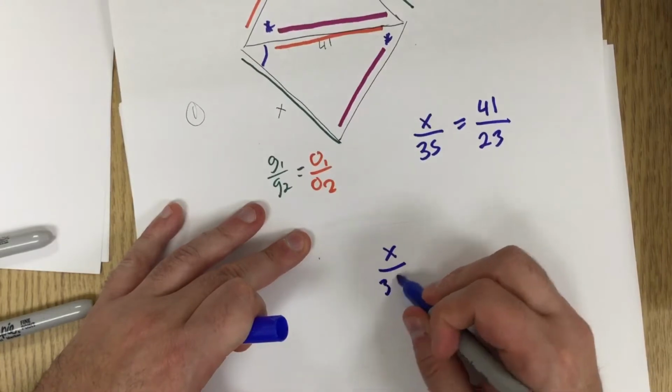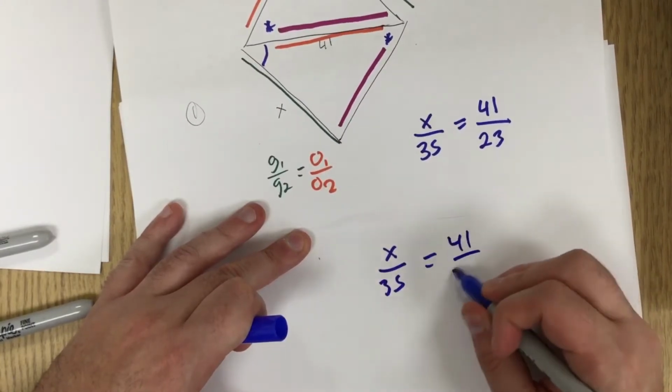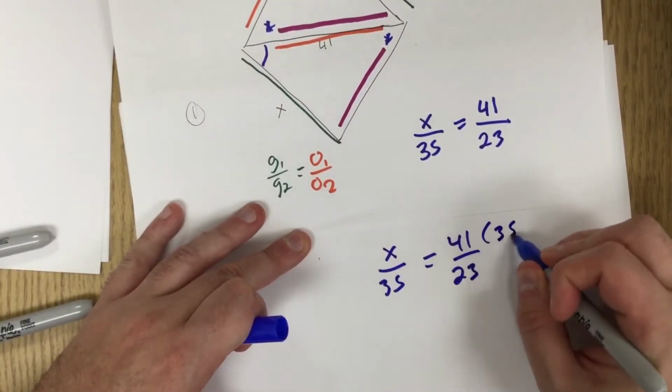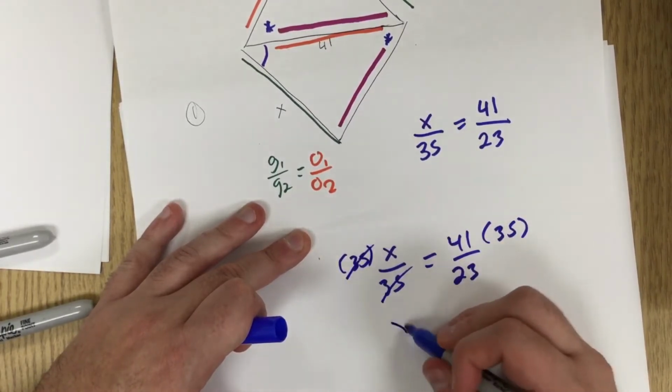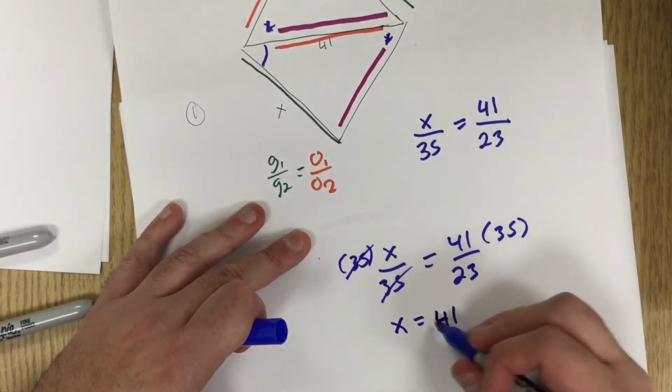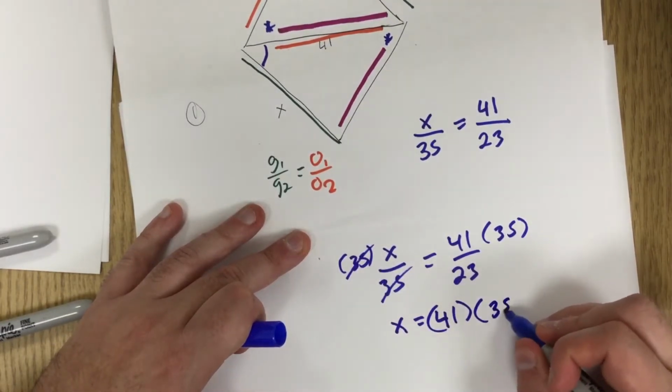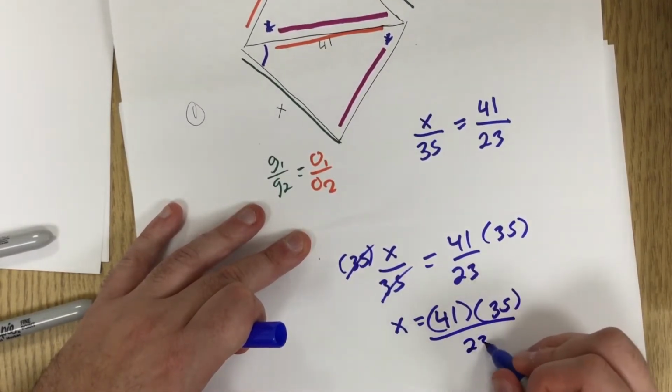So x over 35 equals 41 over 23. I just rewrote it because I'm going to multiply by 35. X equals 41 times 35 divided by 23.